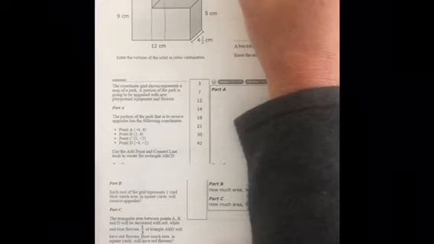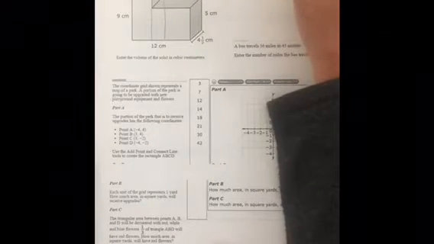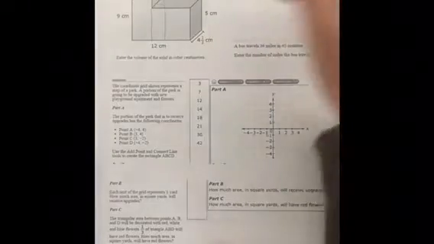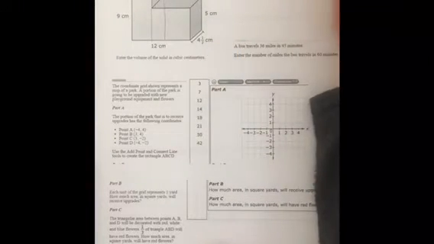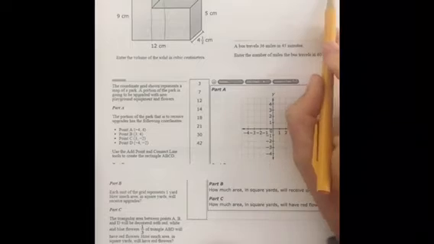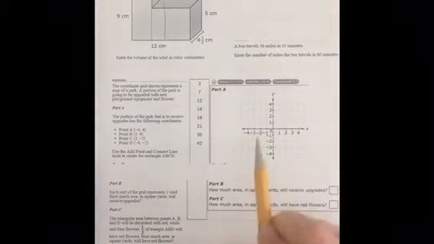Volume has 3 units: length times width times height. And we always write our units, which are going to be centimeters, cubed. Cubed because there are 3 that we're multiplying.